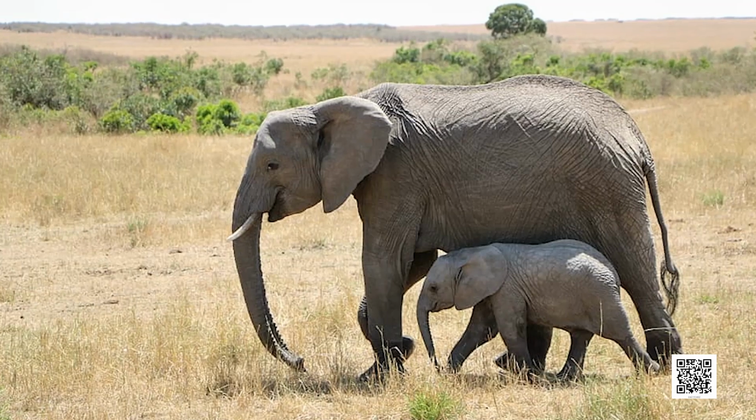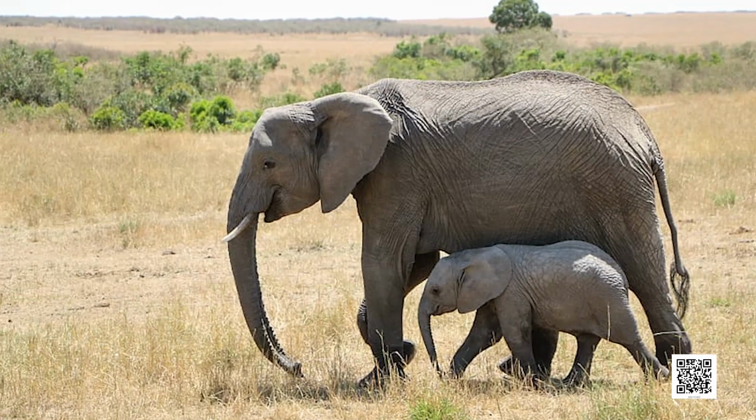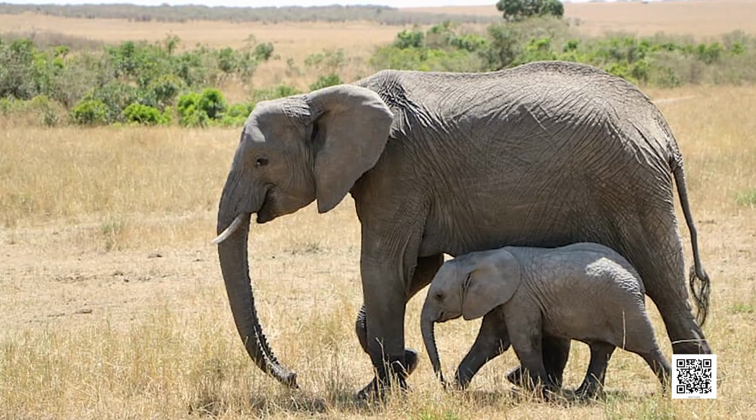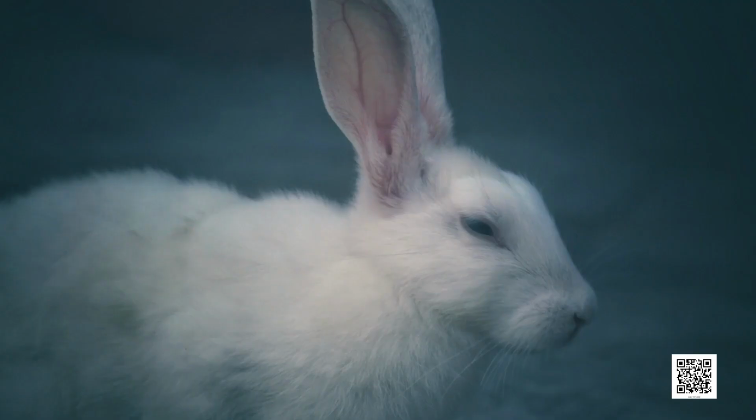Now, can you tell me a particular animal whose ear looks like a fan? Elephant. Yes, elephant, we discussed that, right? The elephant's ear is like a fan. And can you tell me an animal whose ear looks like leaves? Rabbit. Rabbit, very good.